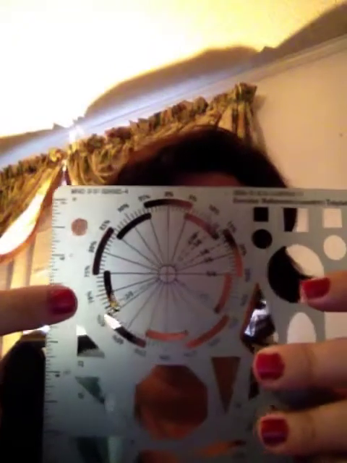Along with that, this particular circle has percentages, and a lot of times when students collect data and analyze it, they may need to use a circle graph, and this particular part of the template allows them to draw a circle graph and then to put in the certain percentage for their data collection.